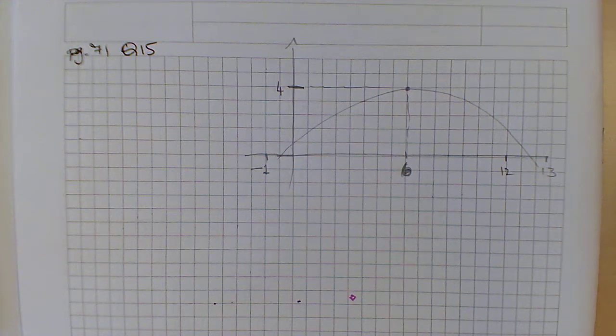Now, let's look through the solutions of the algebra work that I gave you to look through on Monday. So the first question was question 15 on page 71. And this is a good question to really get to grips of how we would apply what we learned about writing our quadratic equations in completed square form.